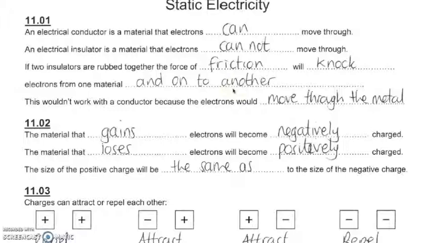the negative electron, because we've said in a previous video that it's a lot lighter than the protons and neutrons in the nucleus, and also the electrons are located on the outside of the atom. Okay. So again, this movement of electrons wouldn't work with a conductor because the electrons would literally move through the metal. Okay, so in a conductor, the electrons freely move through the conductor, whereas in an insulator, they don't move, and therefore friction will cause them to actually leave the surface.